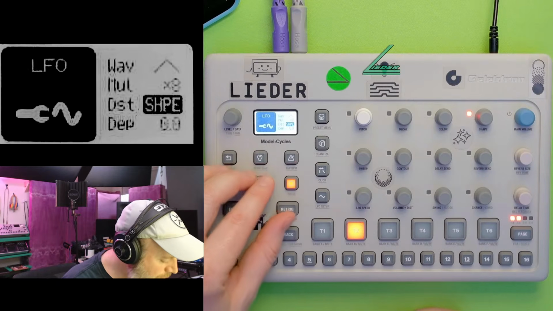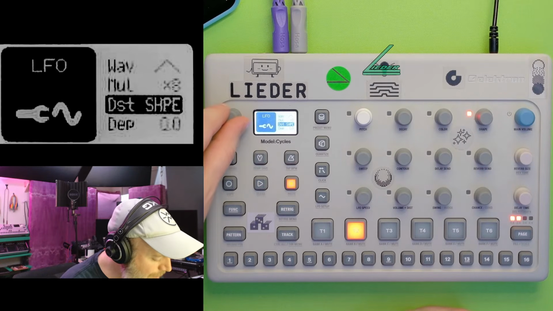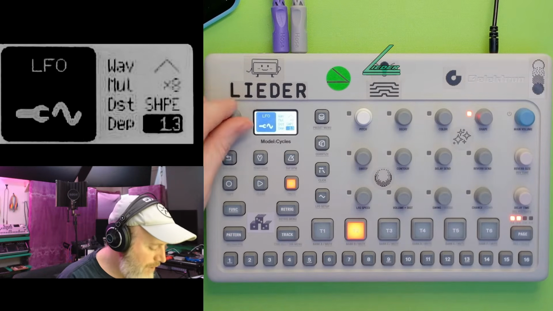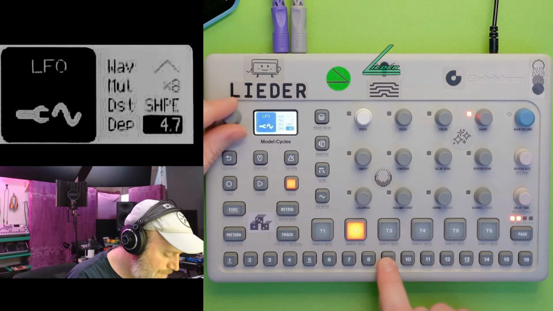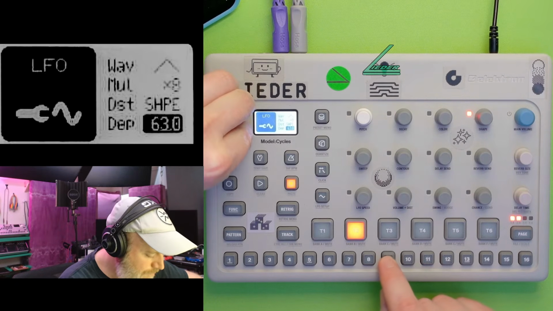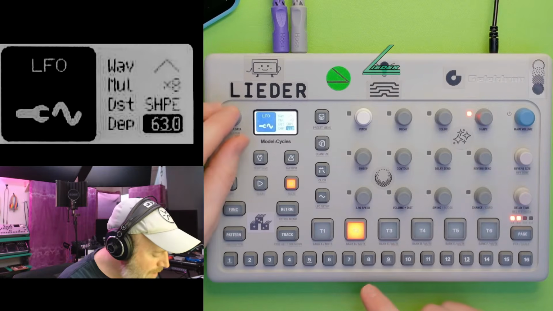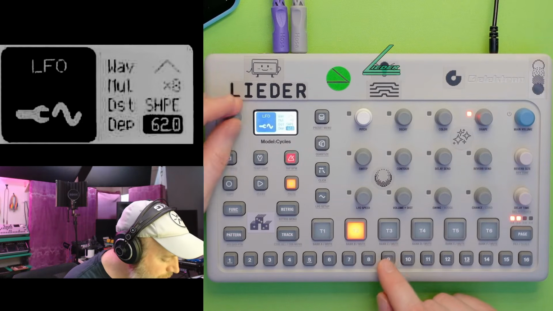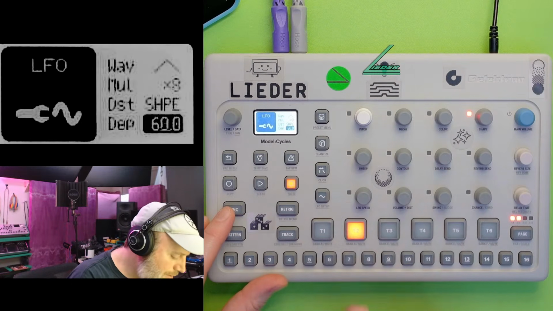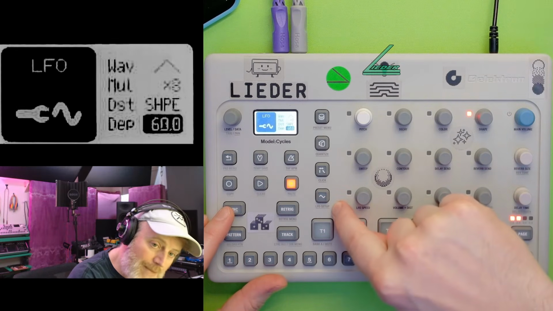We're going to go down, click in the knob to go back to the main selection, then back into the depth. We're going to increase it. Let's hear what we get. Okay, so we got to do a couple of things here. Let's hold function and then click this LFO button to get to the sub menu, LFO setup.